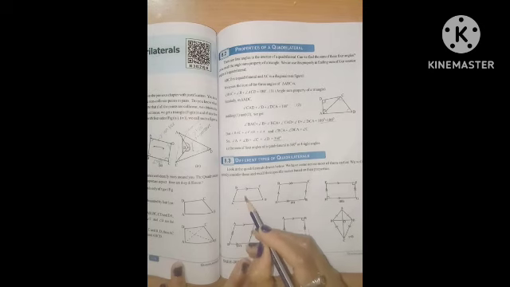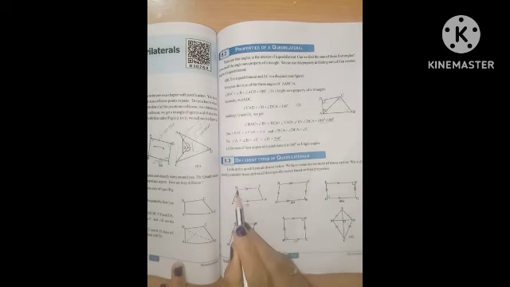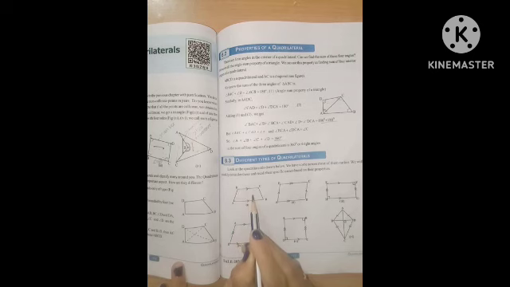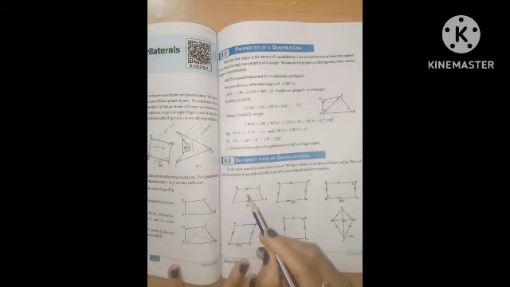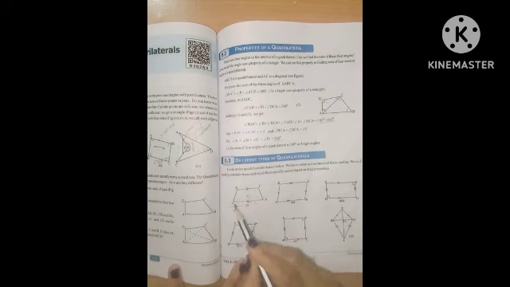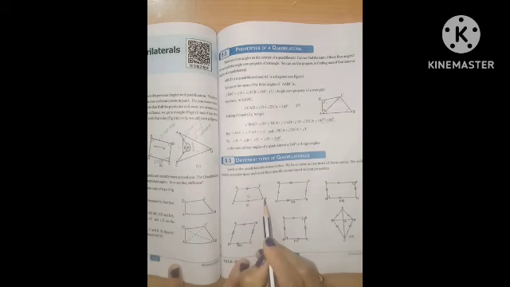Next, are the diagonals equal or not? Not equal. Why are they not equal? Here these two diagonals intersect at point O, and here OC is not equal to OA, and OD is not equal to OB. So the diagonals are not equal.